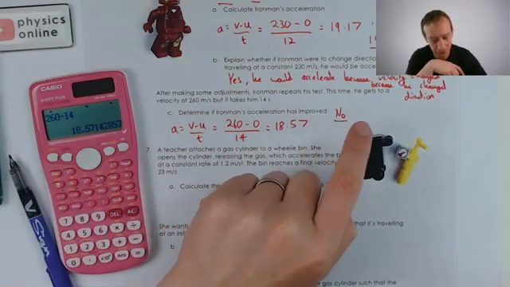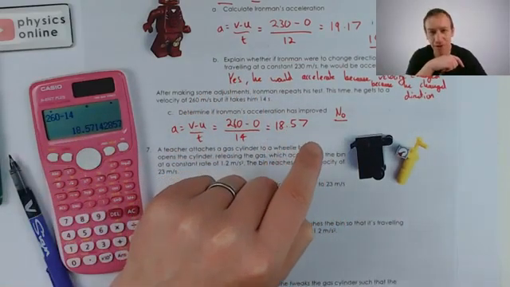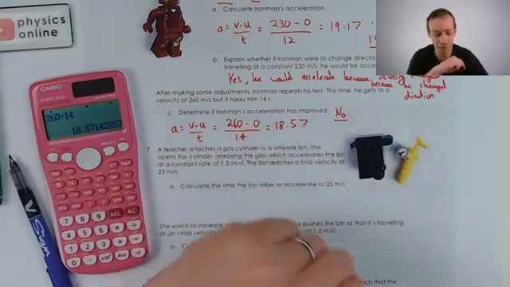And I would say, has it improved? No, because its acceleration is not as quick as it was previously.